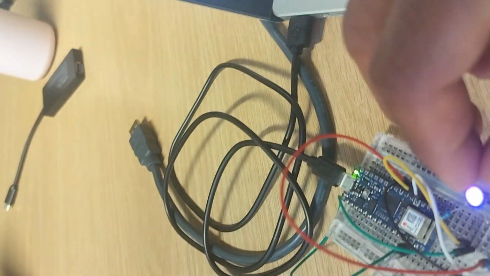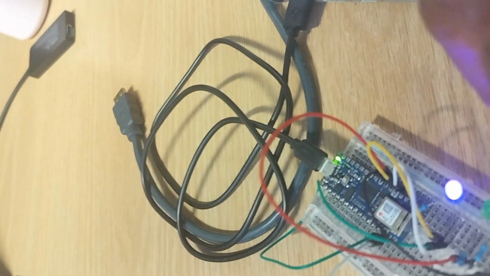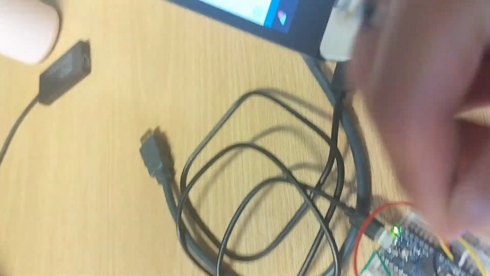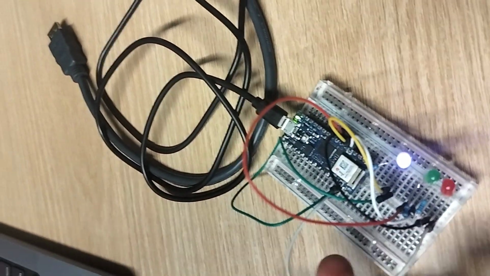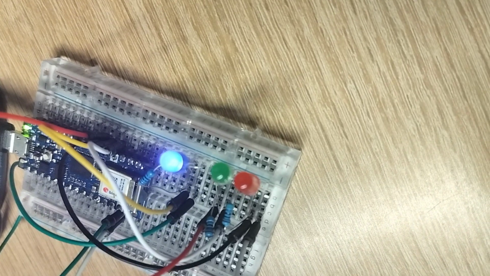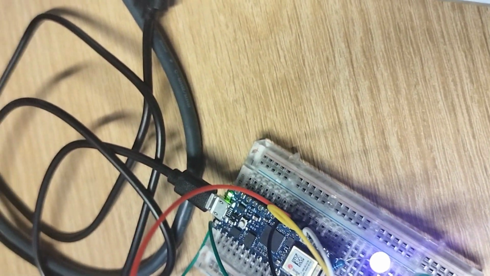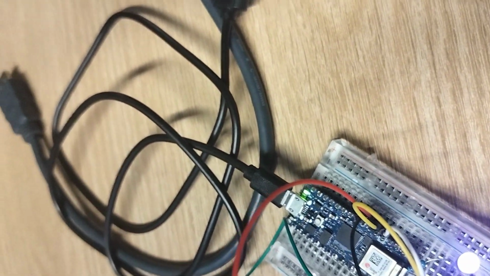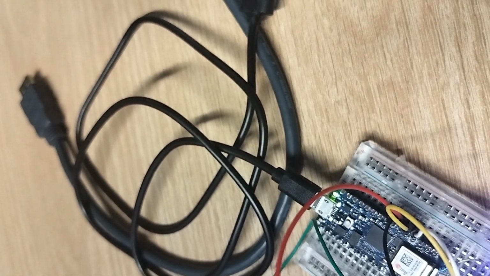You can clearly see that I've connected the blue, green, and red LEDs to pins D2, D3, and D4, and their cathode leg is connected to the ground. And I have put 220 ohm resistors in between to prevent the LEDs from getting damaged.